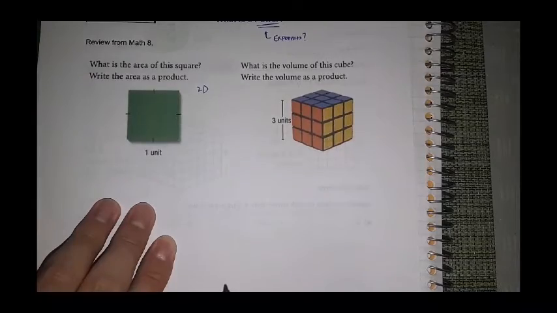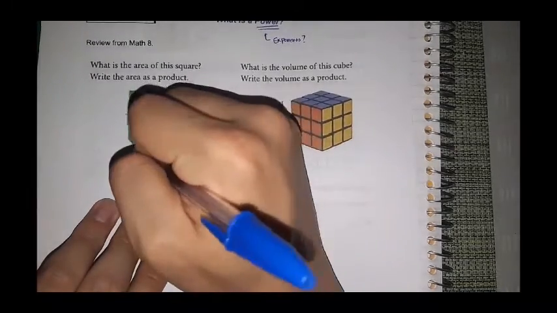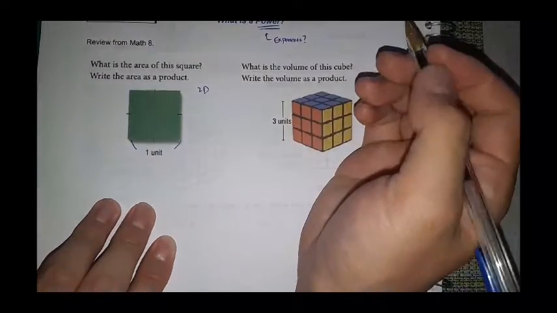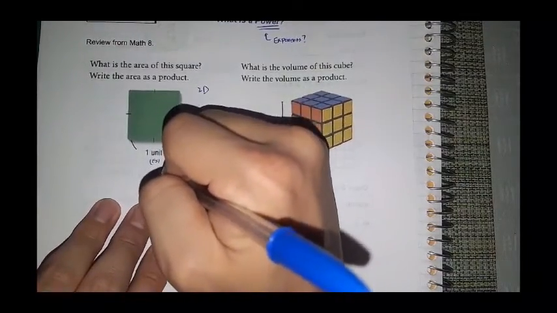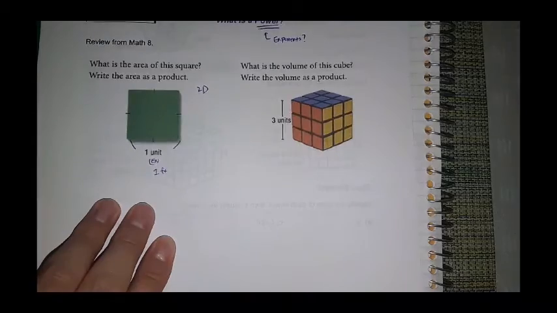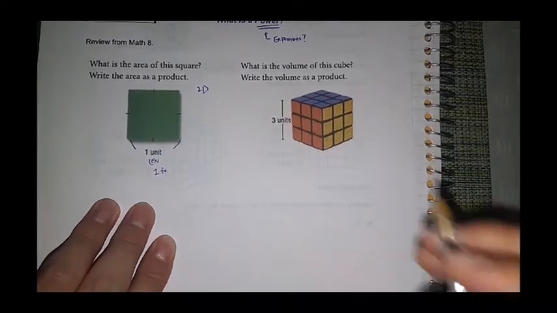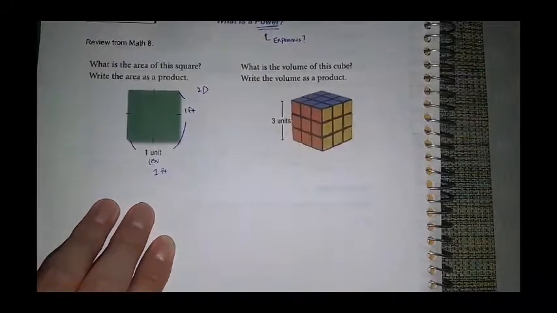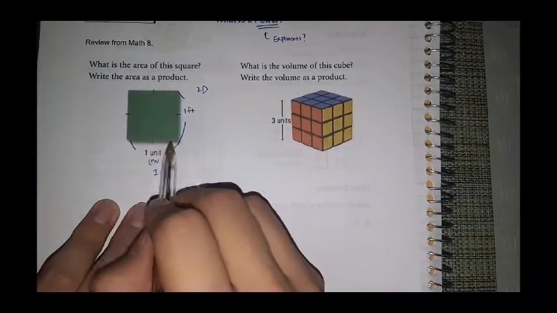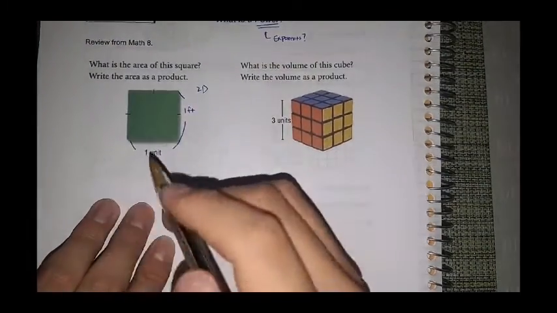I want you to find the area. I know I put 1 unit, but let's say this can be, for example, 1 foot, something like that. If it's a square, you know that the length is also 1 foot, the width is 1 foot, and everything's shared.